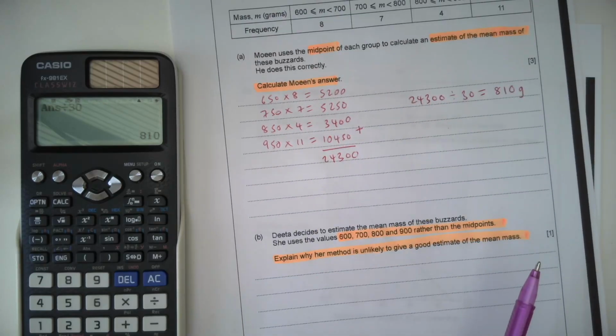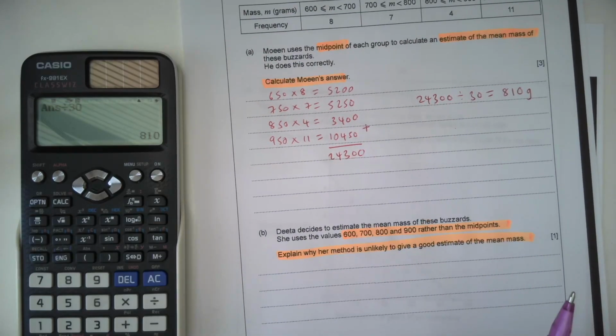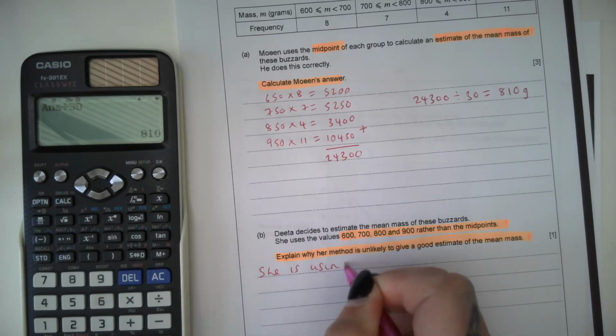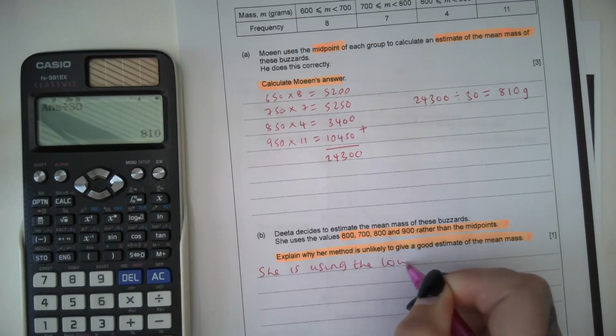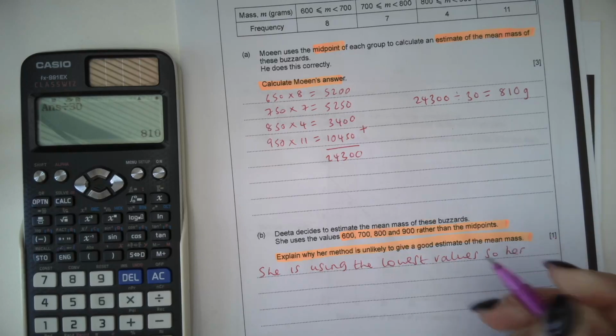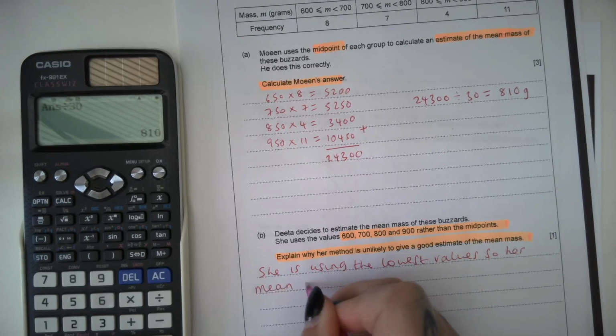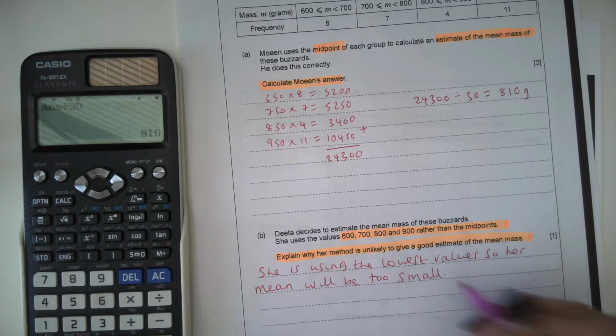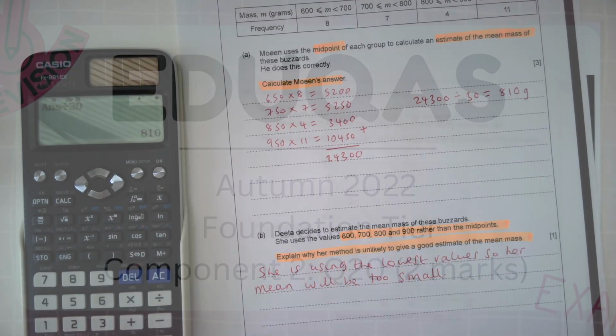So she's using the lowest values, so her mean's likely to be too small.